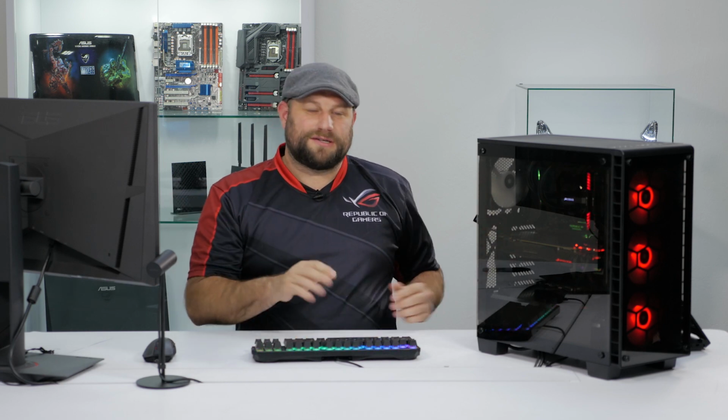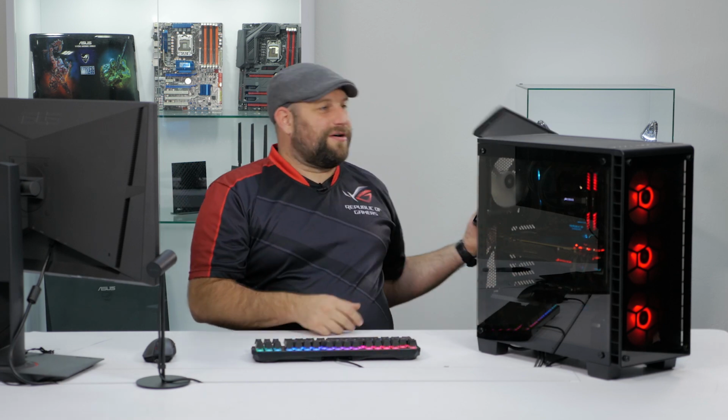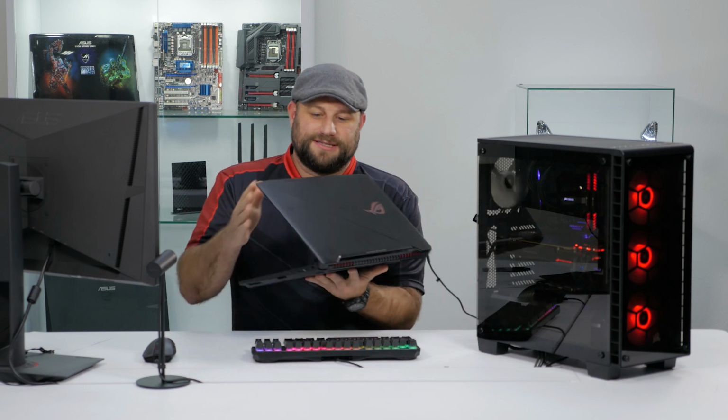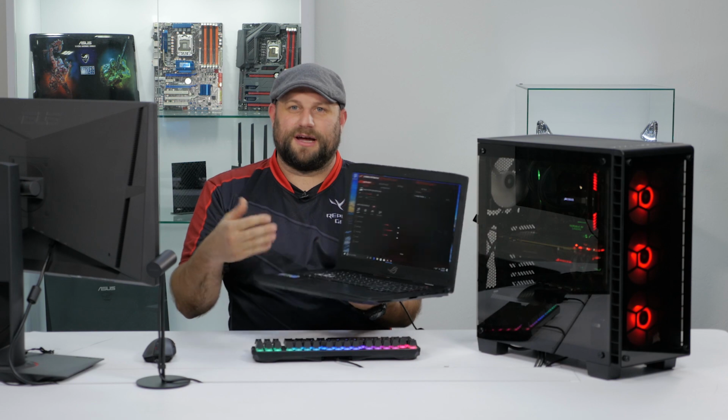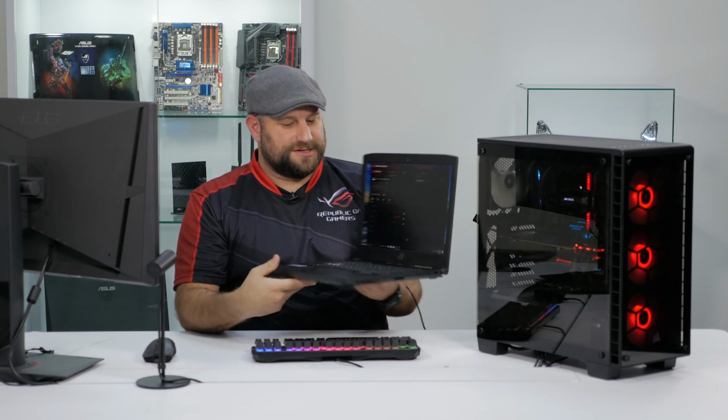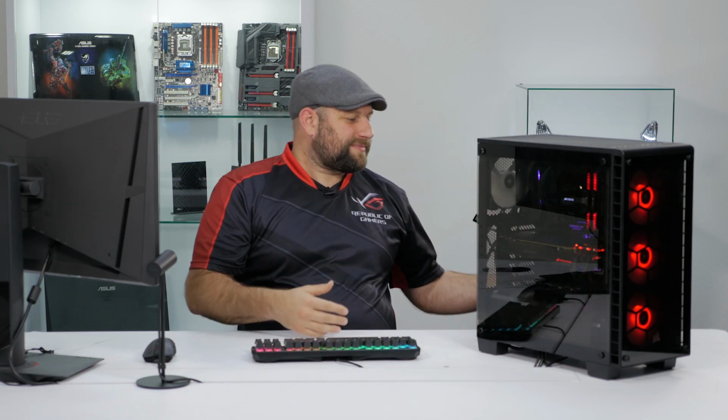But so the Sonic Studio 3 and Sonic Radar 3, those are also available on our latest ROG notebooks. This is the GL503 that I have here, and it actually comes with the software preloaded, so you're good there. I hope you guys enjoyed this brief overview of the Sonic Radar 3 and Sonic Studio 3 software.